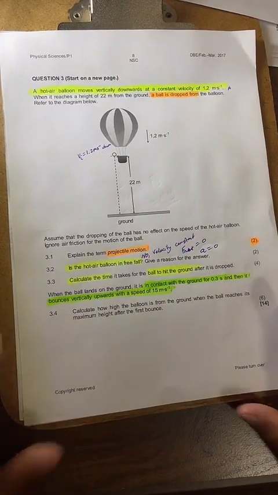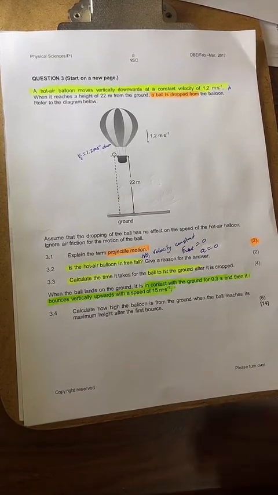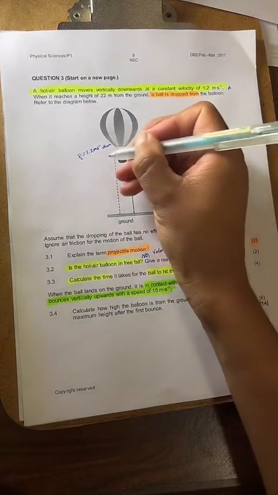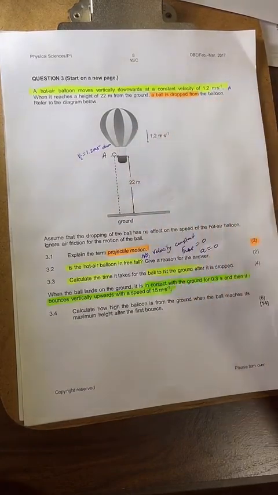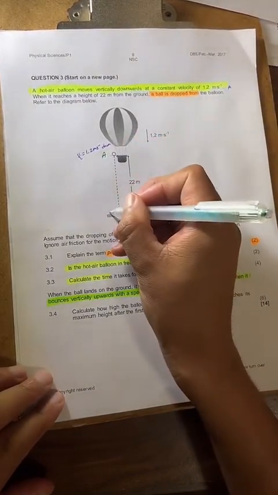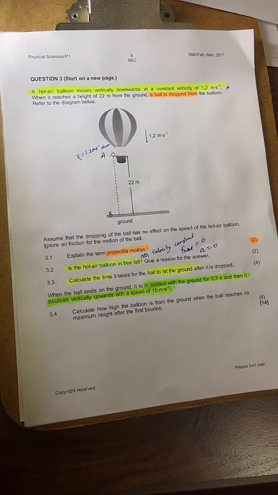Let's look at 3.3 now. 3.6: calculate the time it takes for the ball to hit the ground after it is dropped. So the object starts here. Where it starts, I would like to choose that as A always. Make that point A, and there's nothing else happening in between. It comes straight down to B. So when it reaches the ground is B.